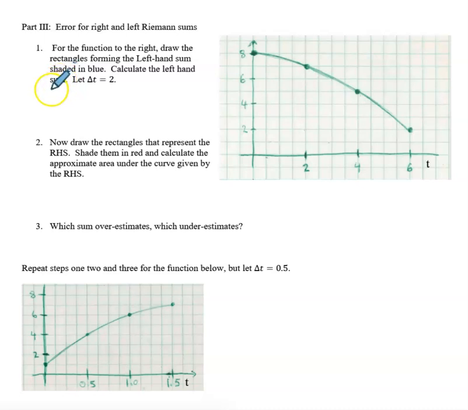All right, let's do practice problems for left-hand and right-hand sum Riemann sums. For the function graphed on the right here, I want you to draw the rectangles forming the left-hand sum and shade it in blue, and then calculate the left-hand sum where they let delta t equals 2. When they say delta t equals 2, that means the width of each rectangle will be 2. So I have 3 rectangles here.